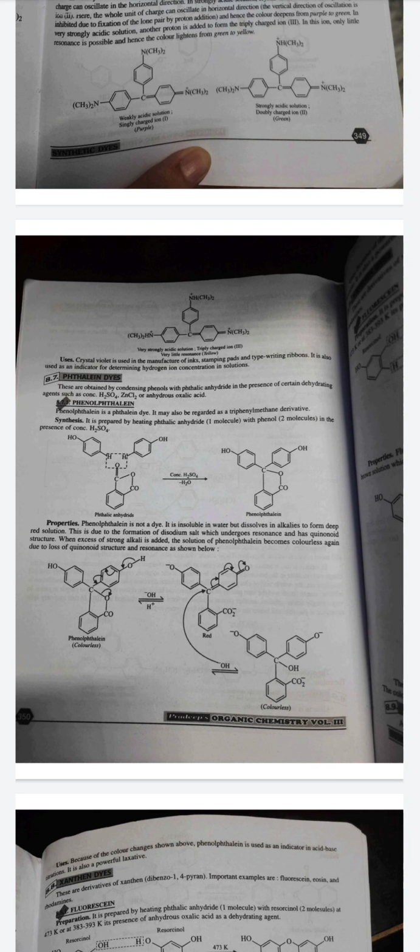This is due to the formation of a disodium salt which undergoes resonance and hence has a quinoid structure. When excess of strong alkali is added, the solution of phenolphthalein becomes colorless, again due to loss of the quinoid structure and resonance shown below. Phenolphthalein after resonance forms a colorless compound.